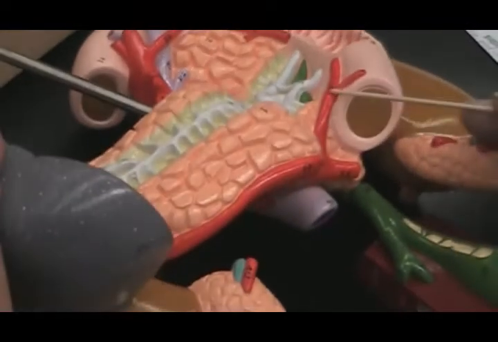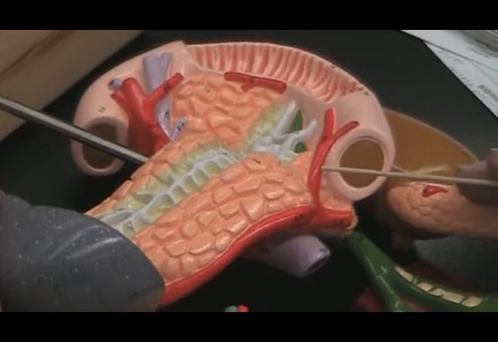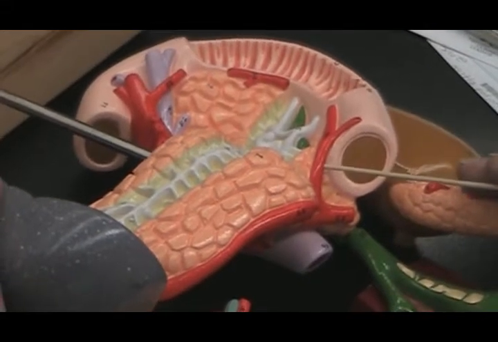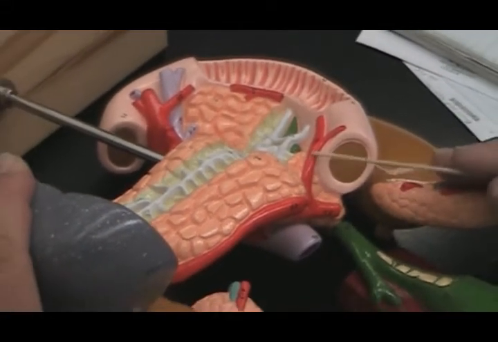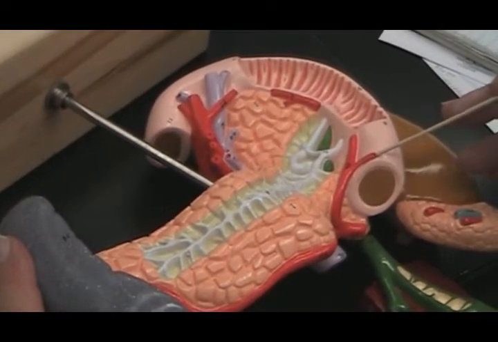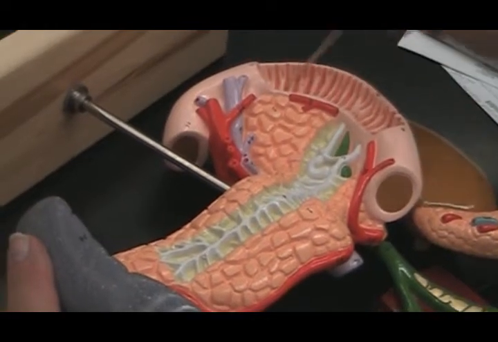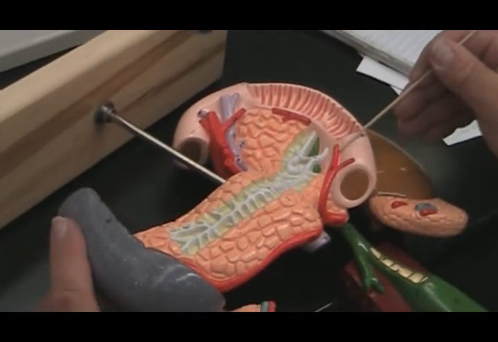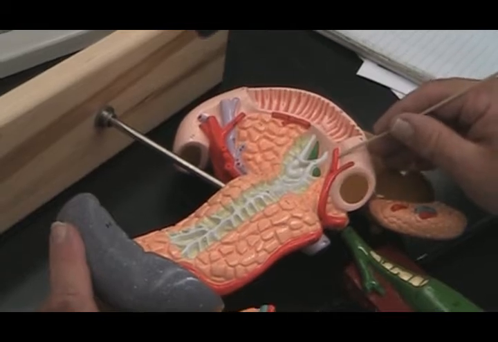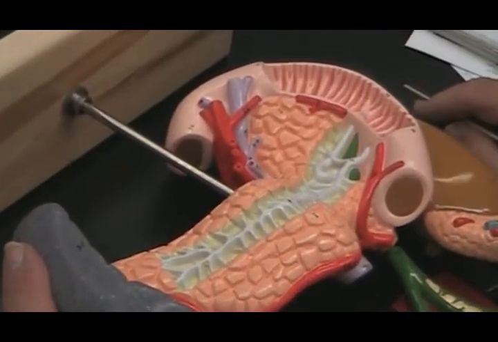Now that it splits off, this is going to be in between the stomach and the duodenum. So this is the gastroduodenal. Here you have the right gastroepiploic coming off, meaning this here is the pancreatico-duodenal. The part coming from the top is the superior pancreatico-duodenal. The part coming from the bottom is the inferior pancreatico-duodenal.